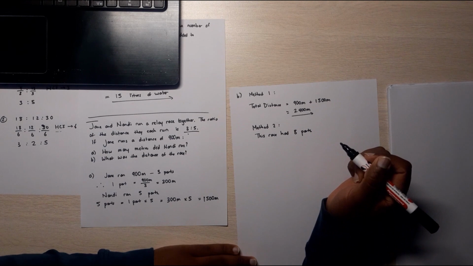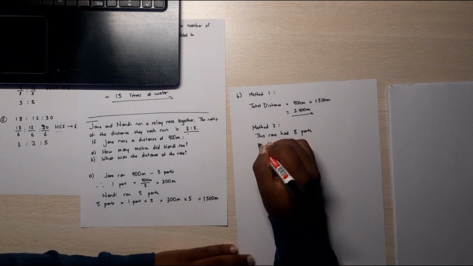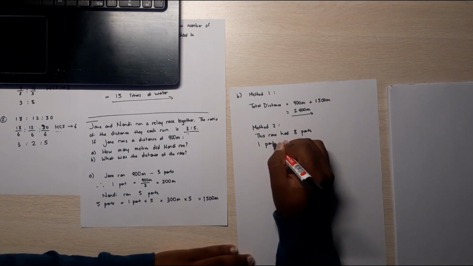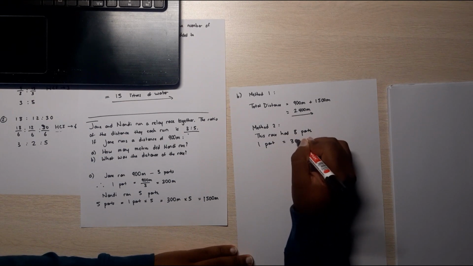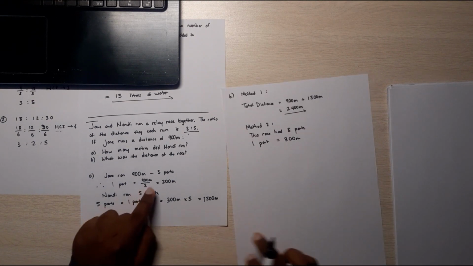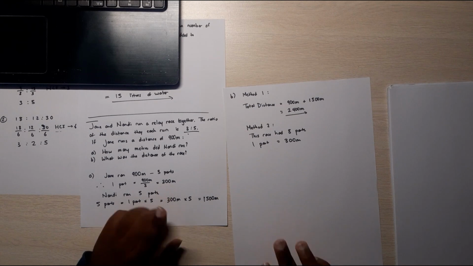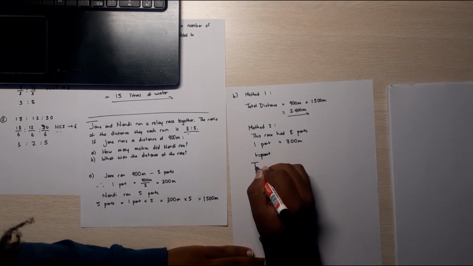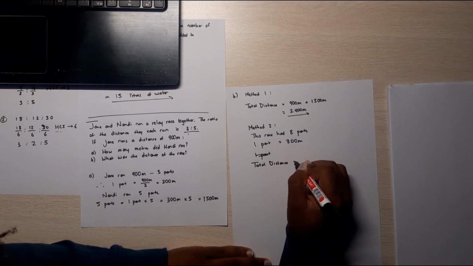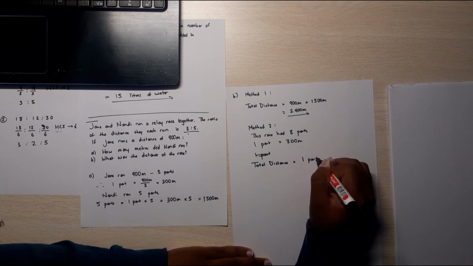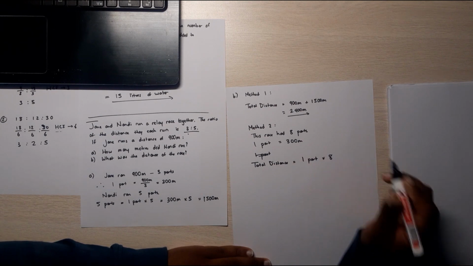And we know that 1 part of this race is equal to 300 meters. So all we do is say the total distance is equal to 1 part times 8.